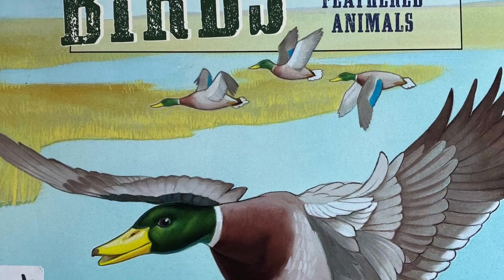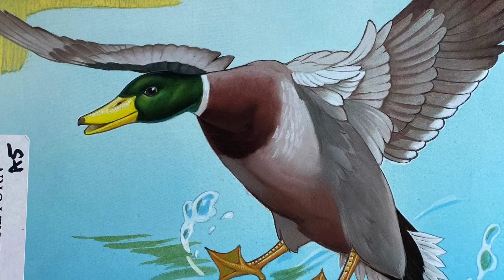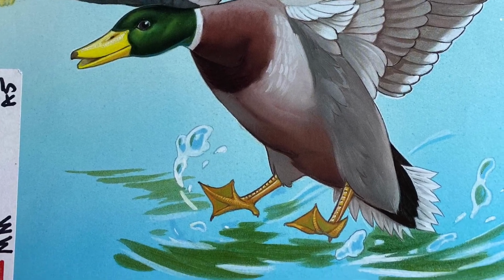Okay, so now let's read a little bit about birds. So this book is called Birds, Winged and Feathered Animals. It's written by Suzanne Slade and illustrated by Kristen Kest.